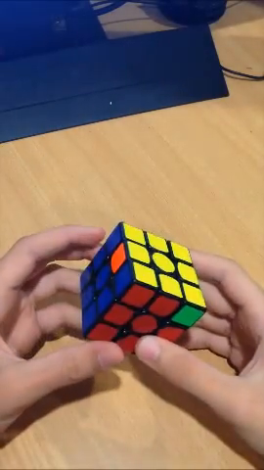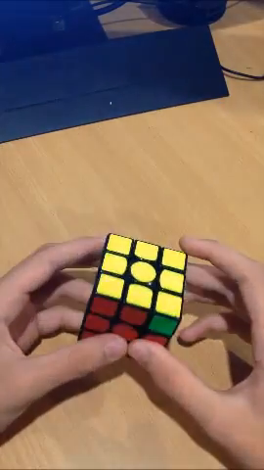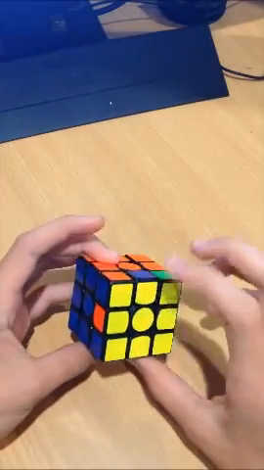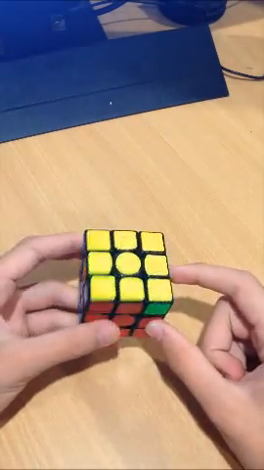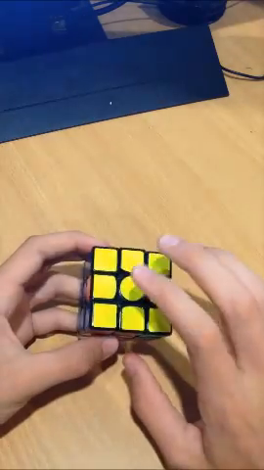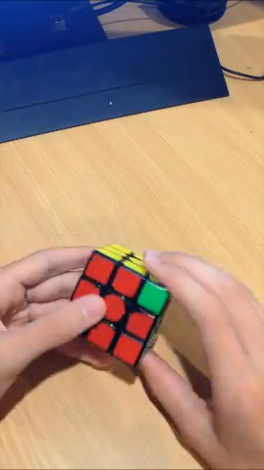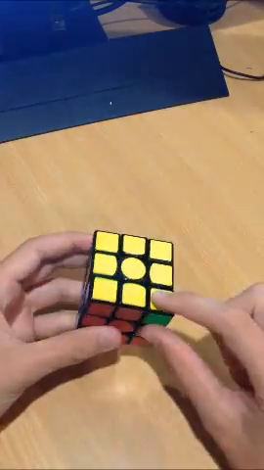Okay, so the next algorithm is the RA perm, and in this one you have one completed bar, one completed corner, and this one completed edge as well. Then you have these two and these two that need to be swapped. So you're swapping 2 corners and 2 edges, and it kind of looks a little bit like a fishing rod, is how I remember it.